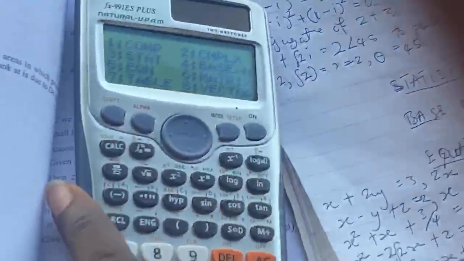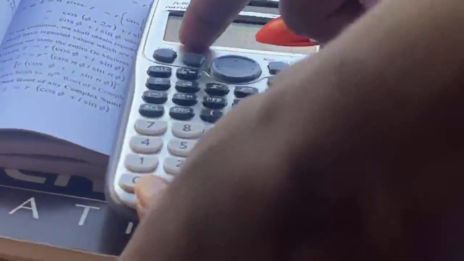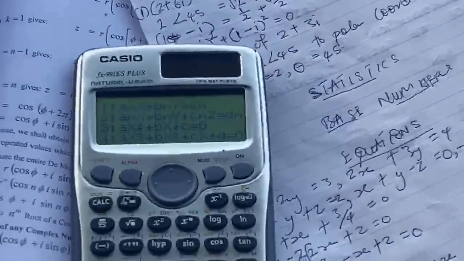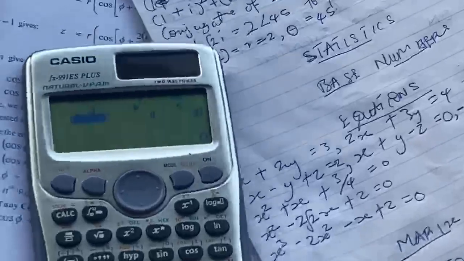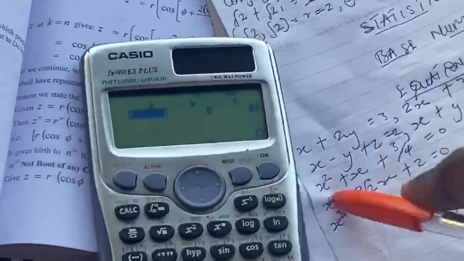Click the 5 for the equation. Then this comes up. When this comes up, the third one is for the quadratic equation, number 3. Click it. You can see that this will now come up. So to enter a quadratic equation, you enter the variables.